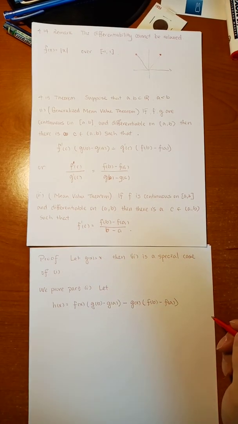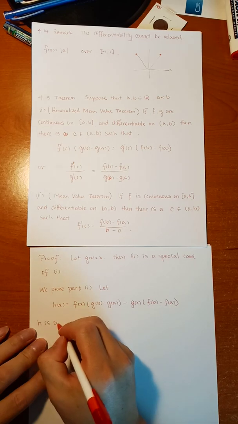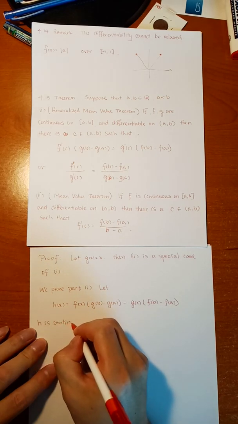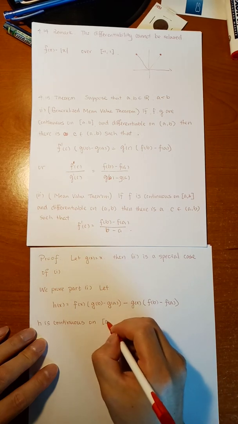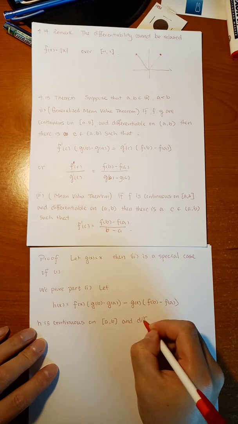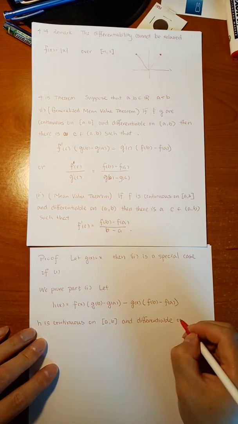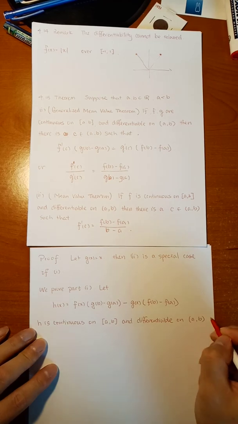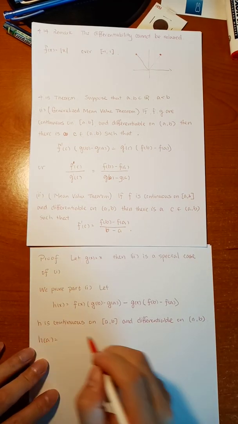This function h is continuous over the closed interval [a, b] and differentiable over the open interval (a, b). The only thing we need to verify is that h(a) is equal to h(b).